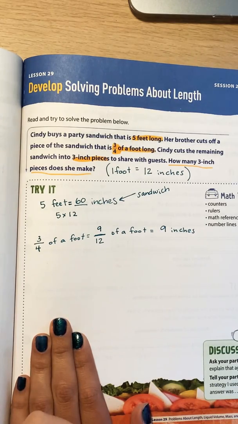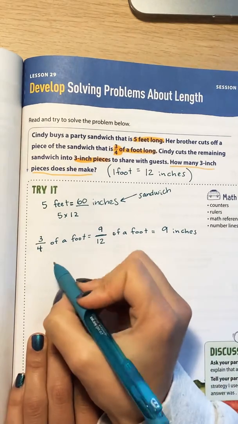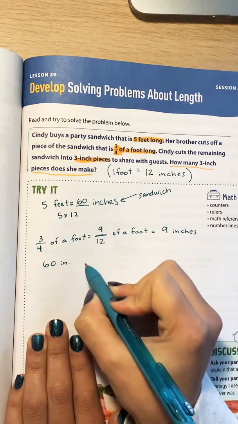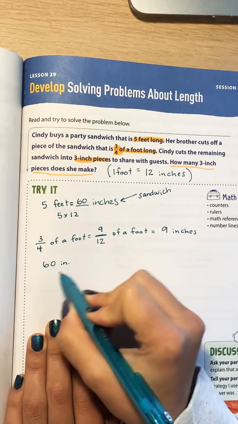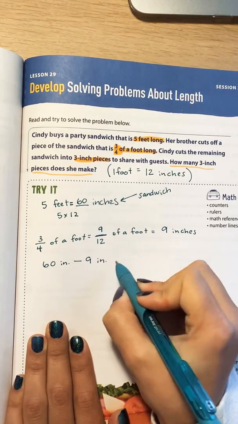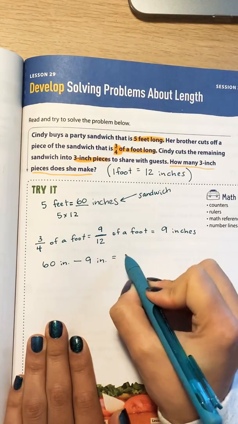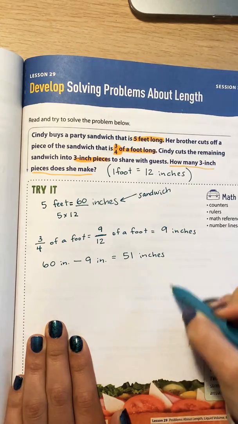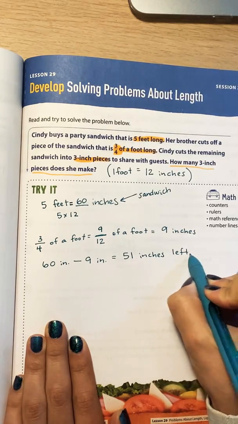So we have to figure out what's left over for the remaining party guests, okay? So I'm going to take my 60 inches, the starter sandwich, what it was in the beginning, minus 9 inches that her brother cut off, and that is 51 inches left.